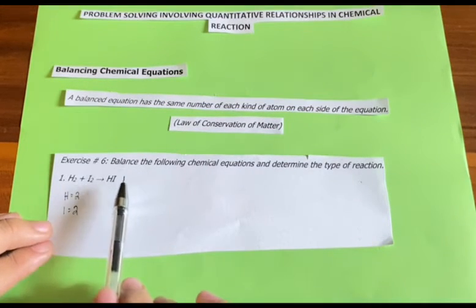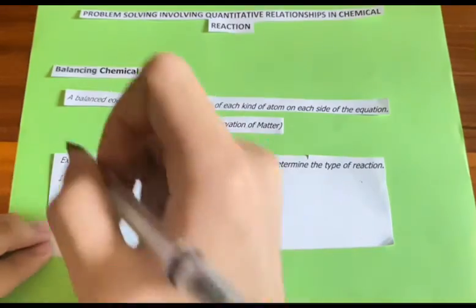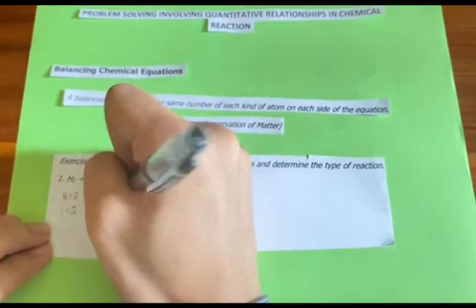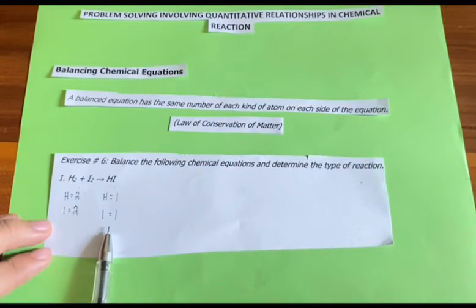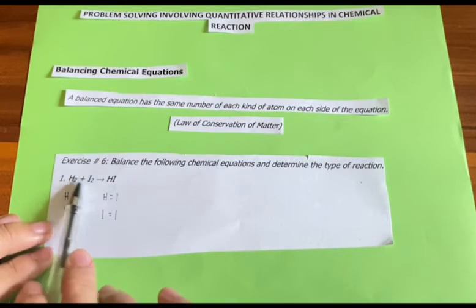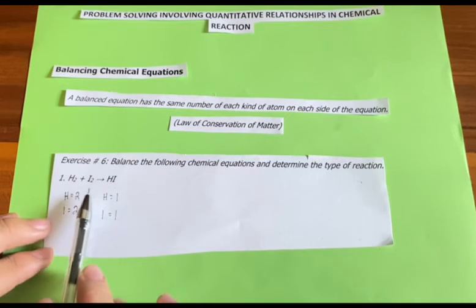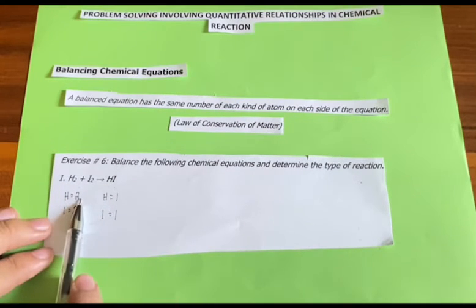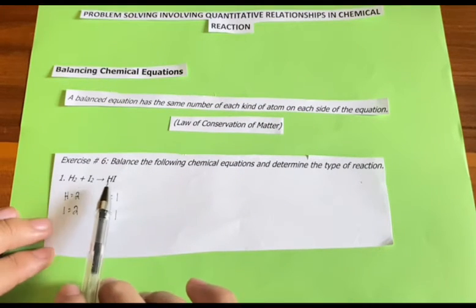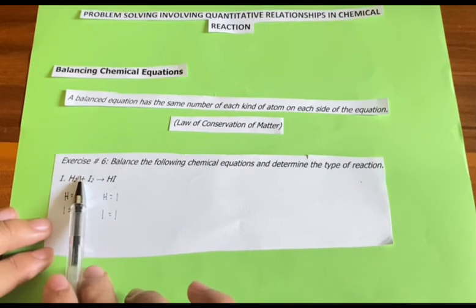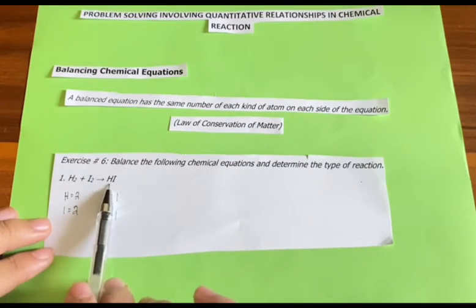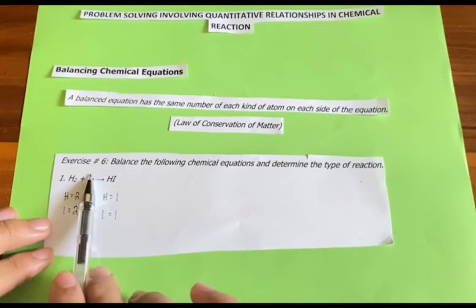And on the product side, we only have 1 hydrogen and 1 iodine. So what are we going to do to balance the equation? So since we have 2 hydrogen here and 2 iodine here, we have to make this hydrogen and iodine equal to the reactant side, or this product side to the reactant side.